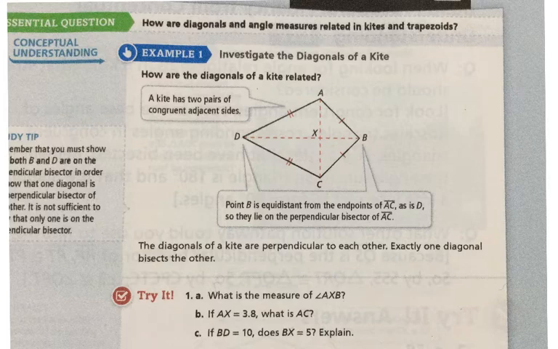Well, we can see kites, they have two pairs of congruent adjacent sides. So like AB and BC, they have the same measure. They are congruent and they are adjacent, which means beside each other. And then we have AD is congruent to DC. Again, they are beside each other and they are congruent.